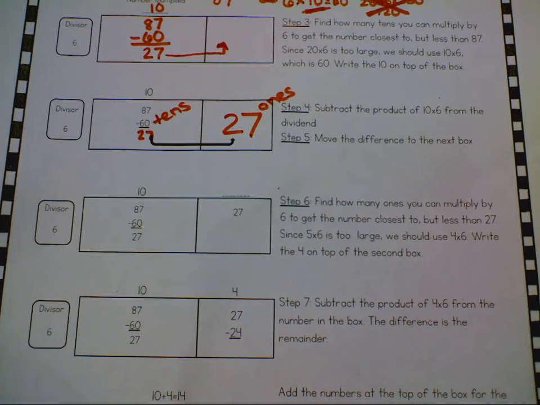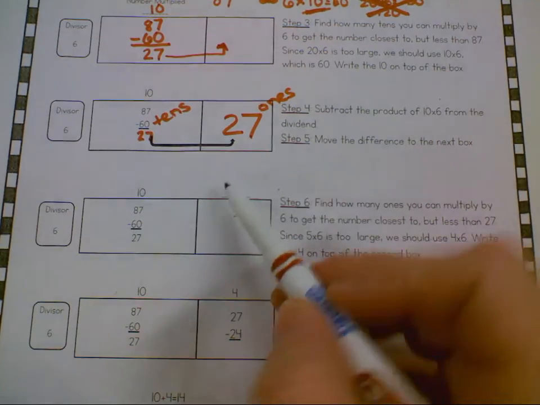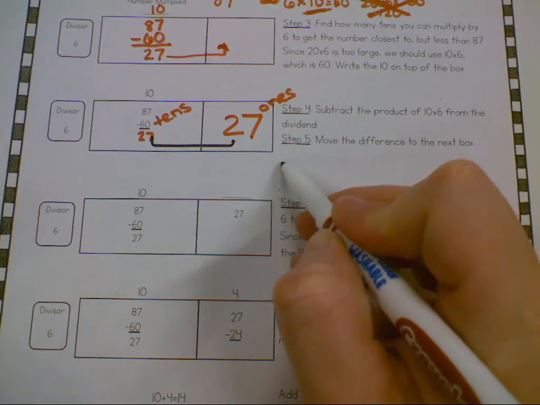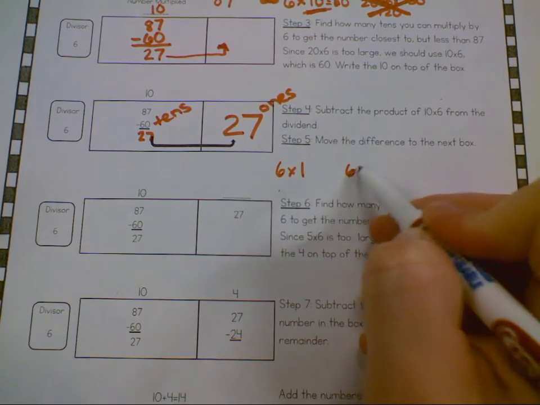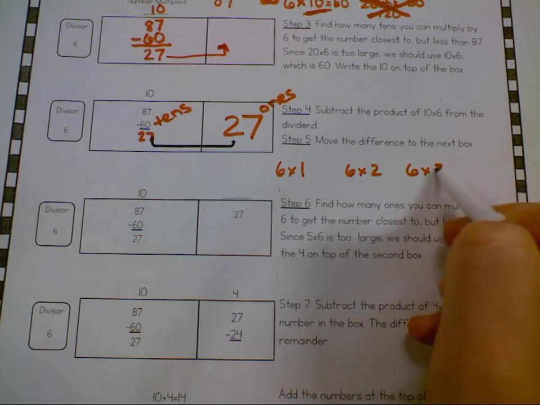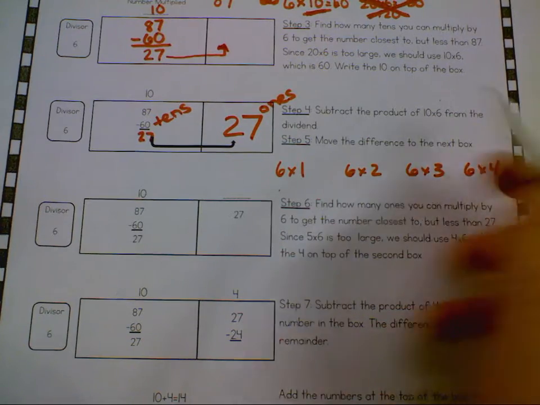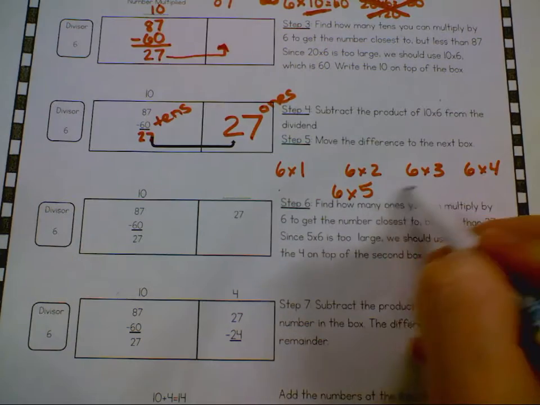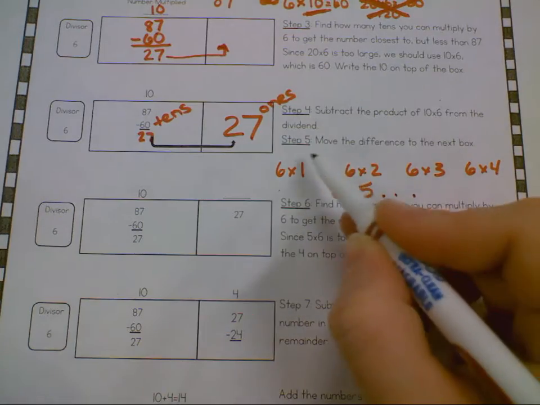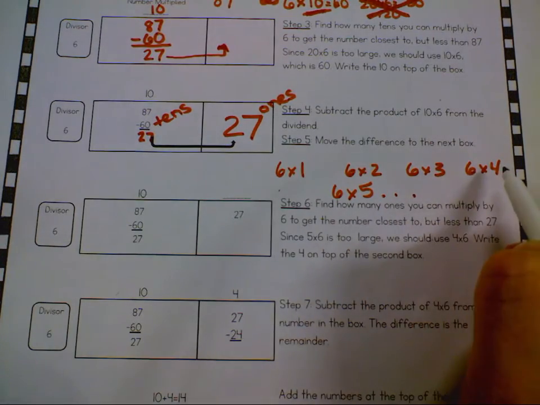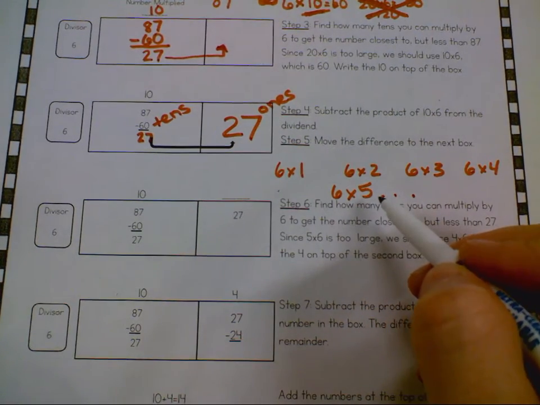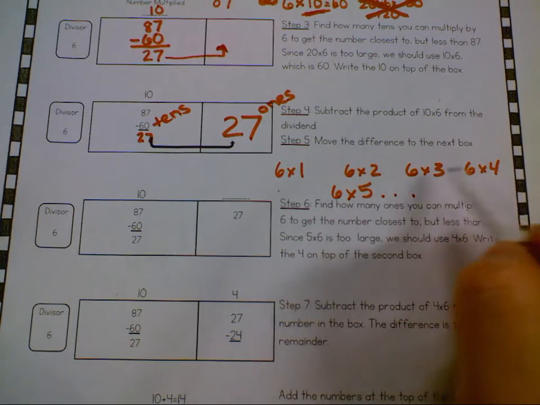Step 6, find how many ones you can multiply by 6 to get the number closest to but less than 27. How many ones can we multiply? That means we're doing 6 times 1, 6 times 2, 6 times 3, 6 times 4, 6 times 5, and we keep on going. Which one is going to be the closest to 27?